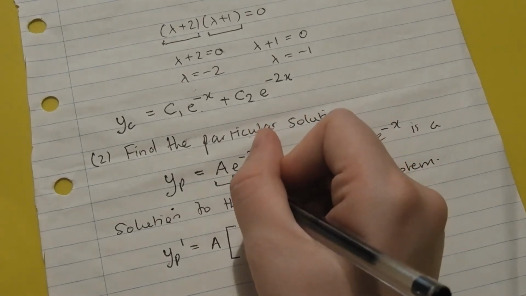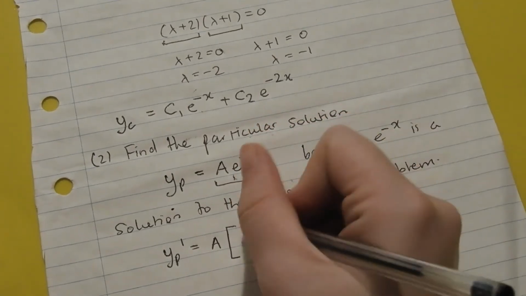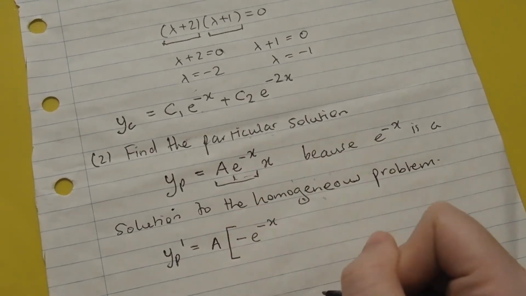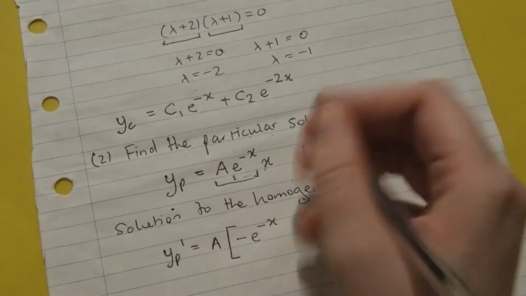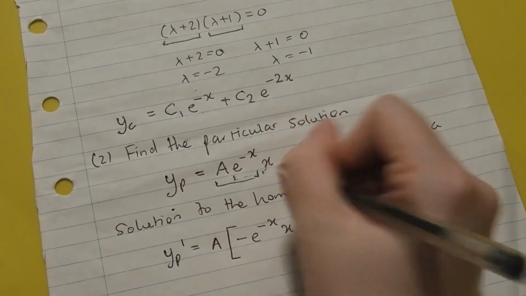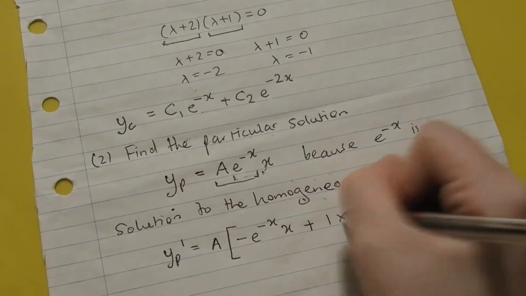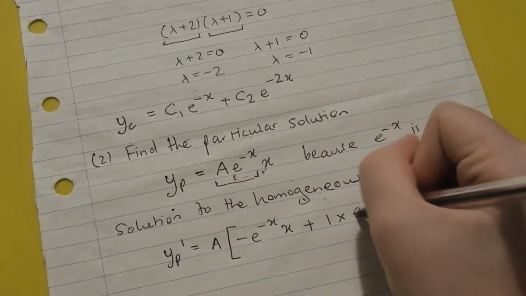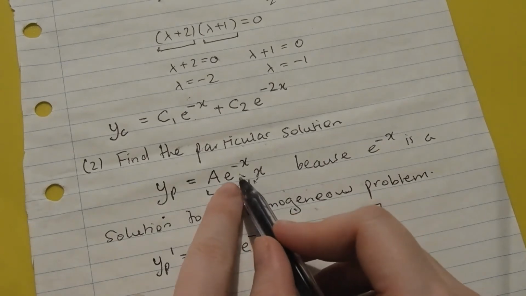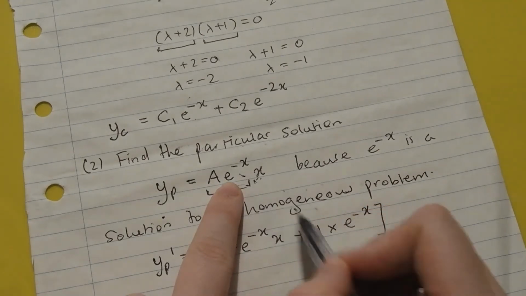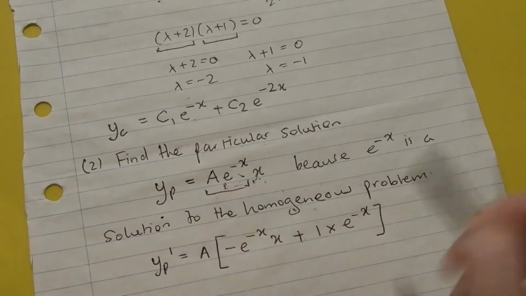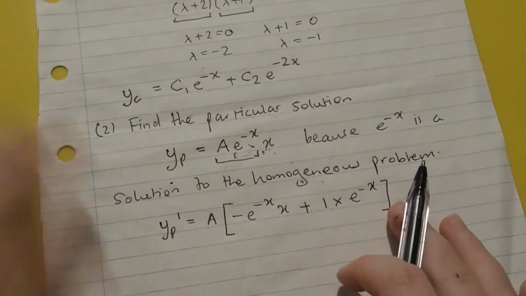So first we differentiate e to the negative x, which is negative e to the negative x, and we leave x as it is, and then we add the derivative of x, which is 1, times, leave this as it is. So the method is take the derivative of this, leave that, plus take the derivative of that, leave this. So that's what we've got just here.